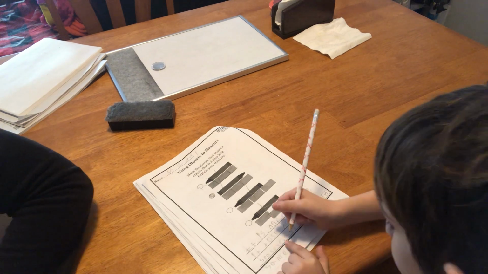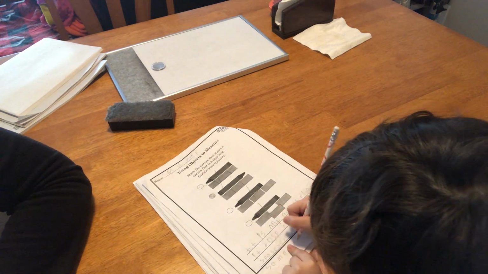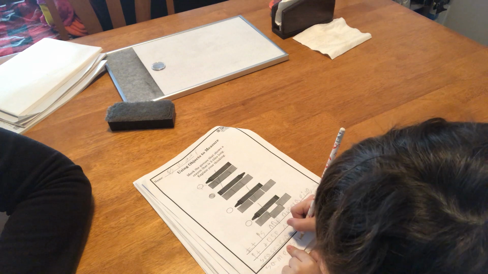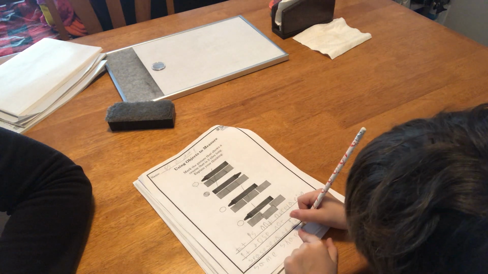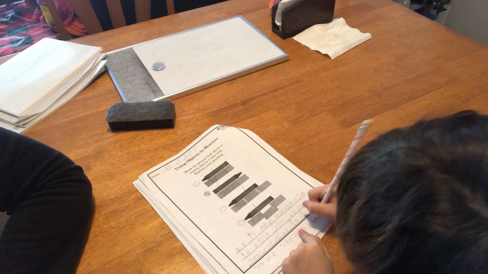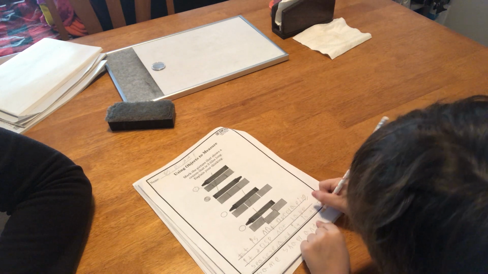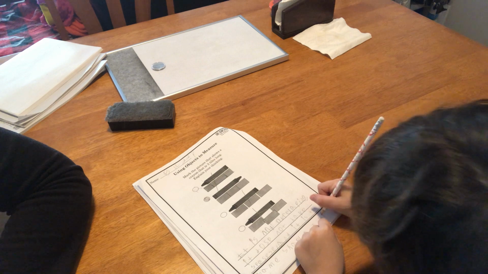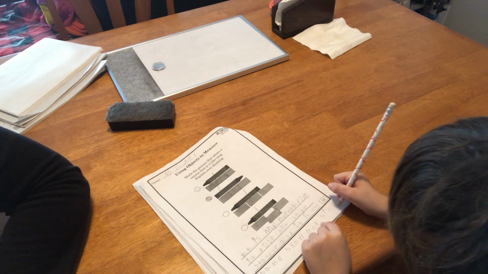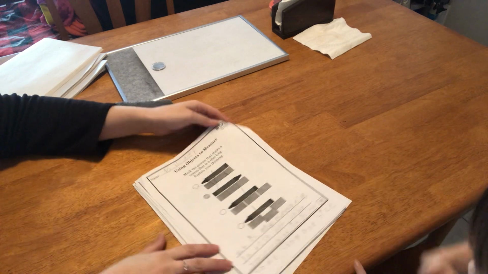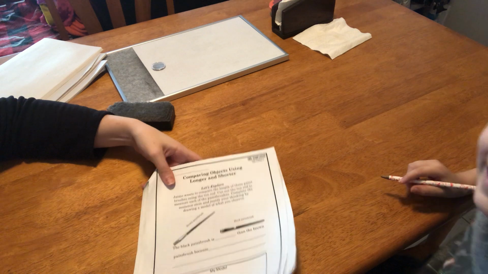The same shape and size. Period. Great job. Wonderful job. Thanks a lot. You're welcome.